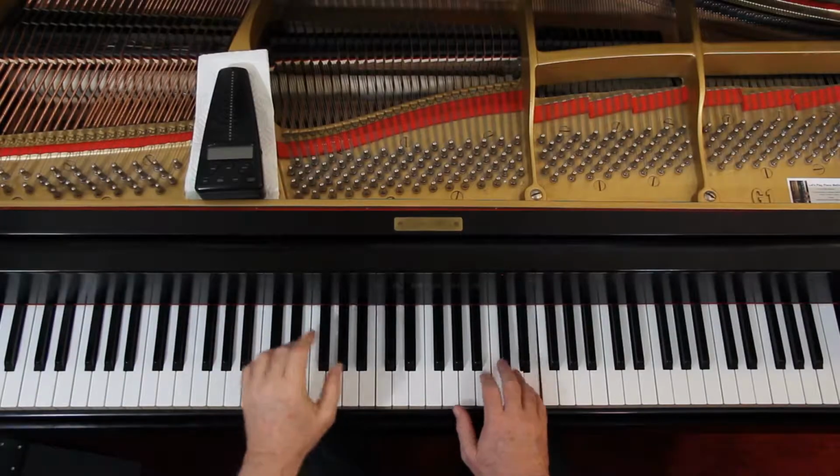As far as the speed goes, Allegro moderato is on the fast side of moderate, or the moderate side of Allegro. I'm not sure which. It's up to you. What can you play? How fast can you play and get all these 16th notes controlled and even? That's your speed, whatever it is. My speed's going to be different than yours.